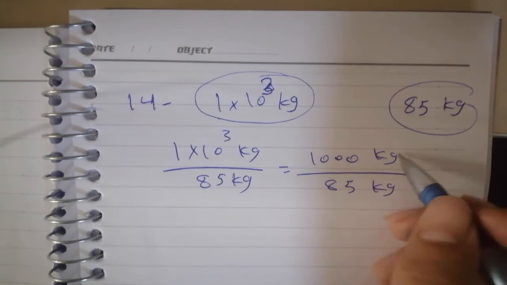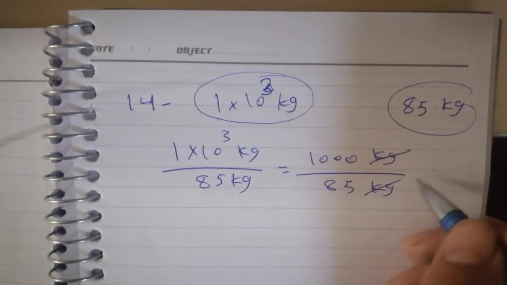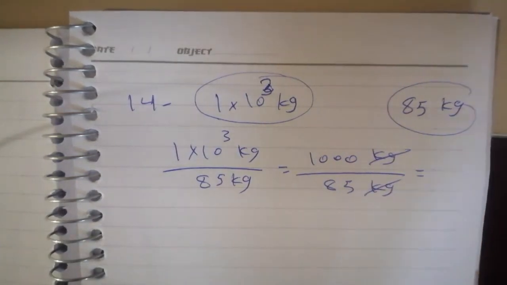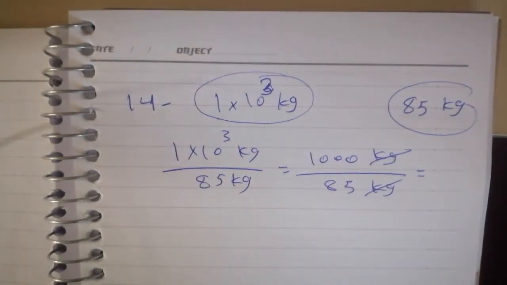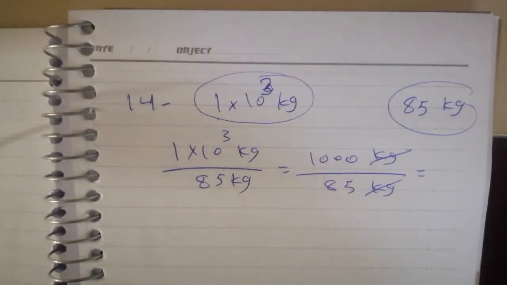Now guys, you can see here I've got kilogram in the numerator, kilogram in the denominator. Those two will cancel each other out, so I'll just be left with numbers. That means that many people can enter the elevator without making any problem to the elevator, because that's how much it can carry.